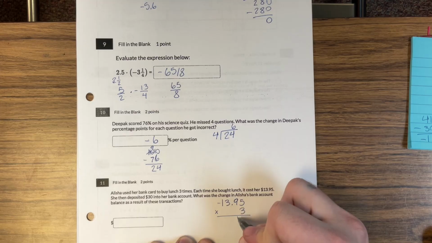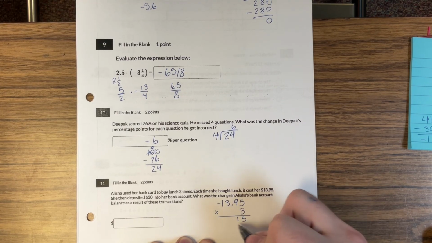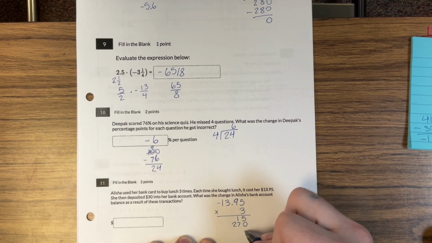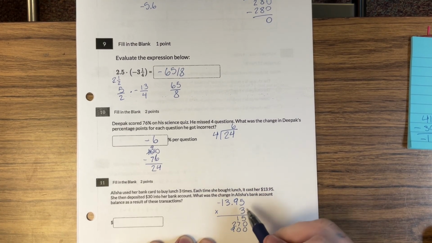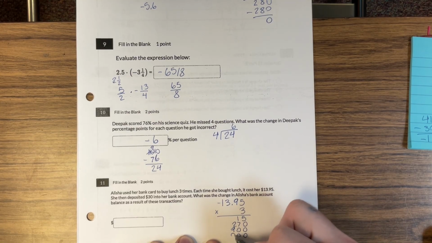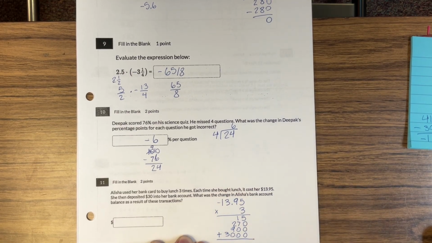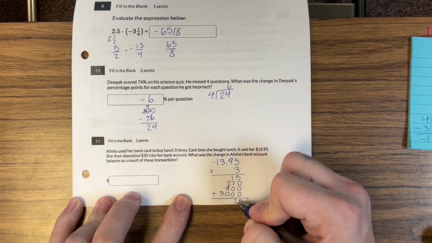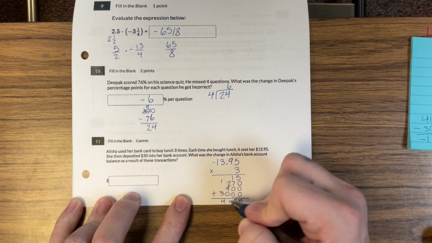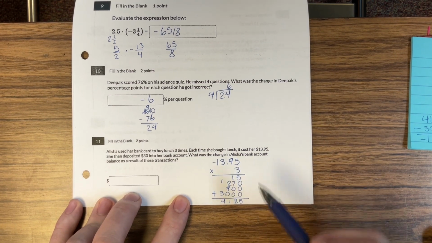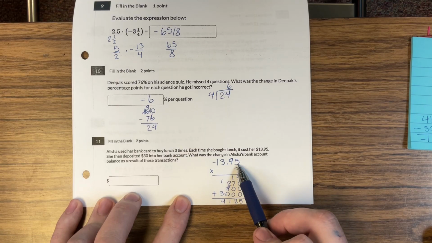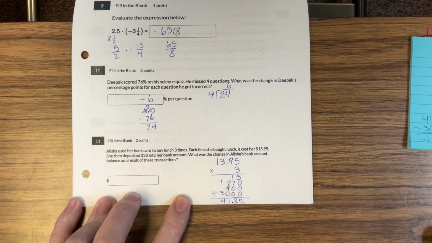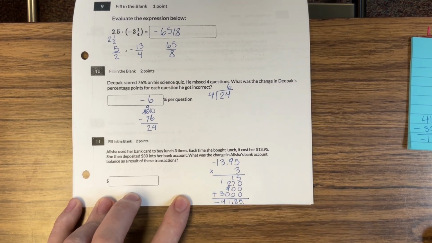3 times 5 is 15. 3 times 9 is 27, but I have to add a 0 for the place value. 3 times 3 gives me 9, but I got to add 2 zeros for place value. 3 times 1 is 3, but I have to add zeros for place value. Now I can add these up. We get 5, 8, 11, 4. Now I can look at how many numbers I have after the decimal point. There's 1, 2. So that's how many places I'm going to move the decimal point in. So my answer is 41.85, and that's going to be negative.